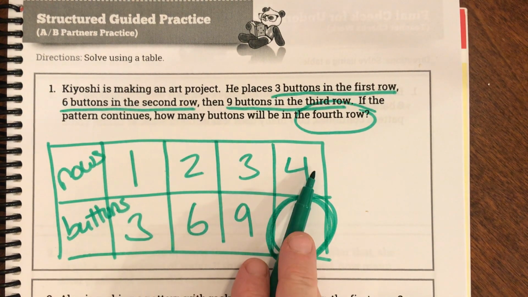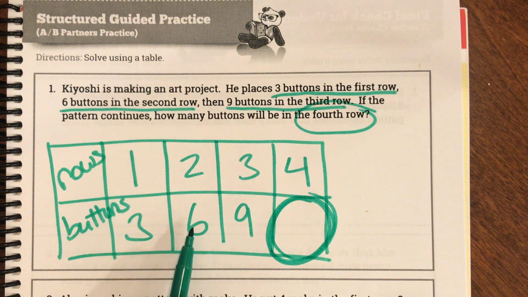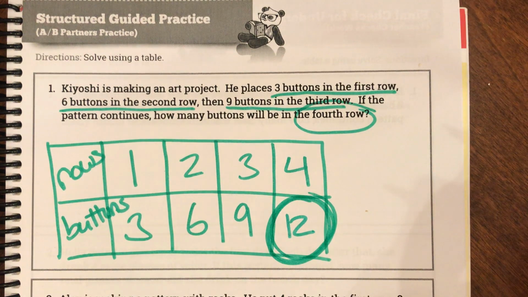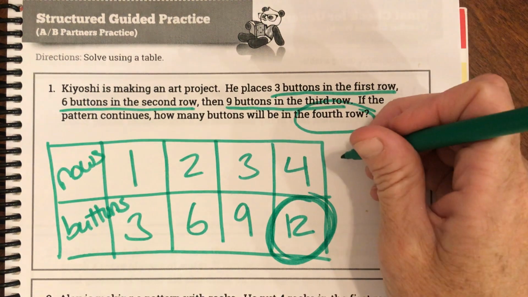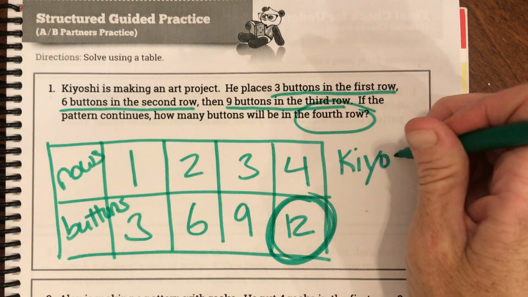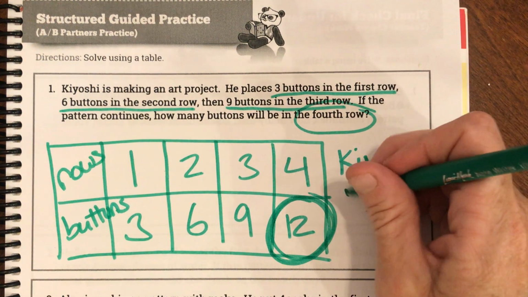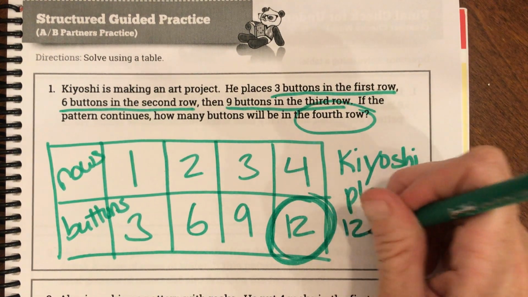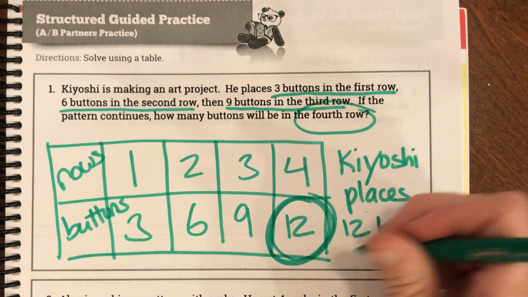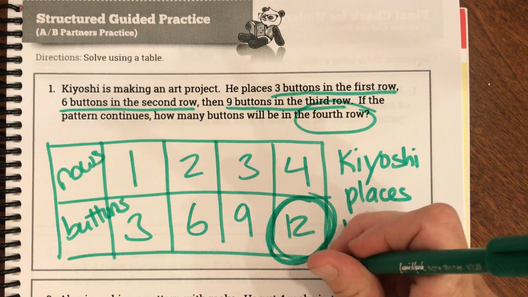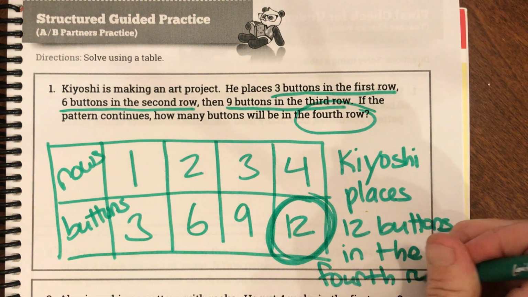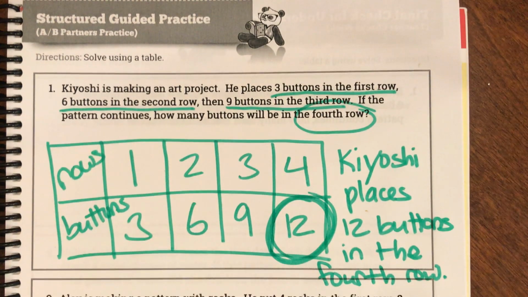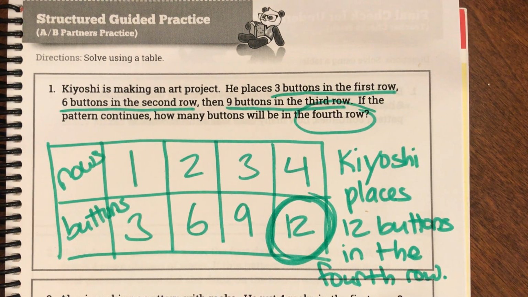Well, my rows just counted by 1s, but my buttons went 3, 6, 9. So what are we counting by? 3s. So our next one's going to be 12. So what could we say? Kiyoshi places 12 buttons in the 4th row. That would be our answer.